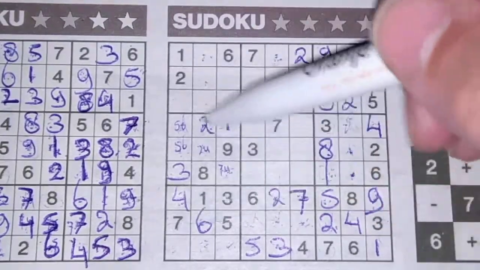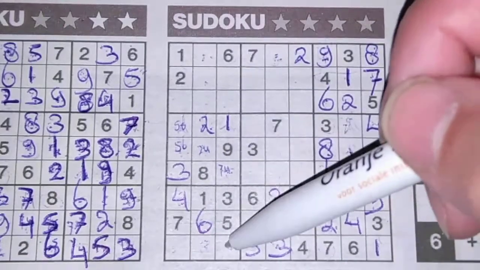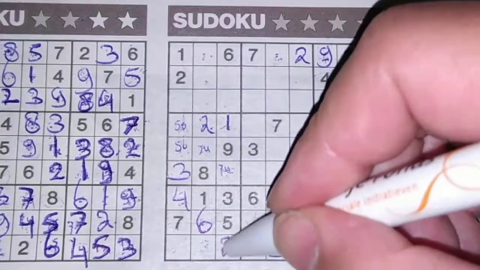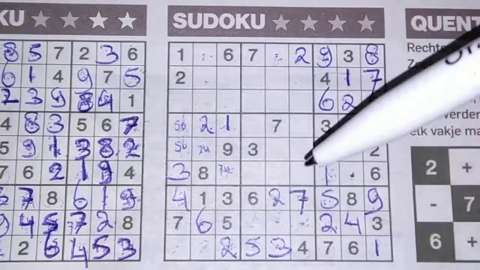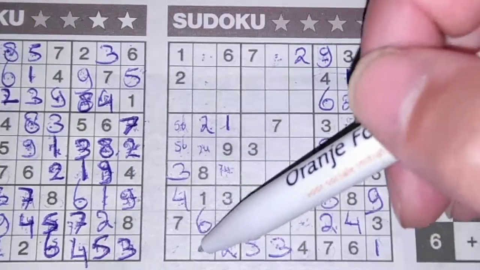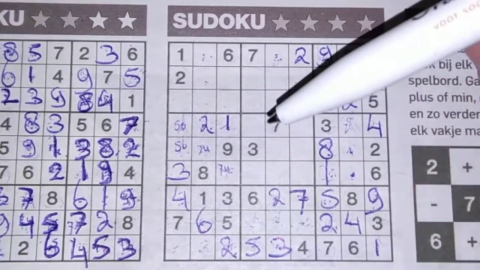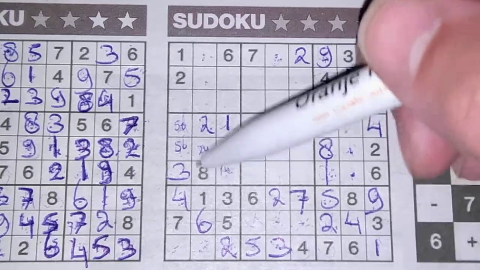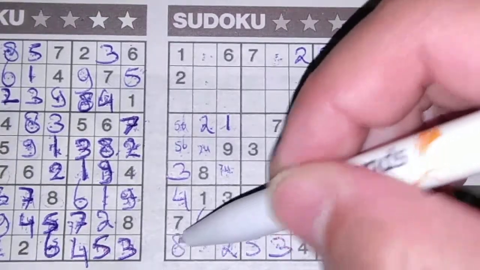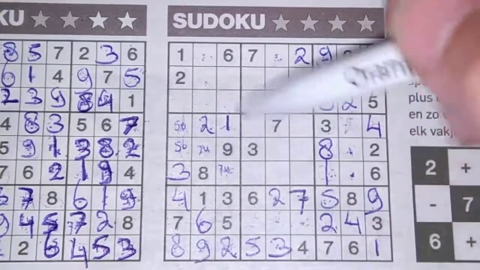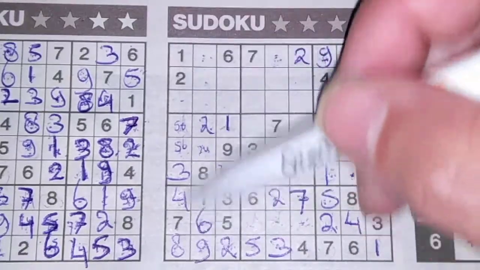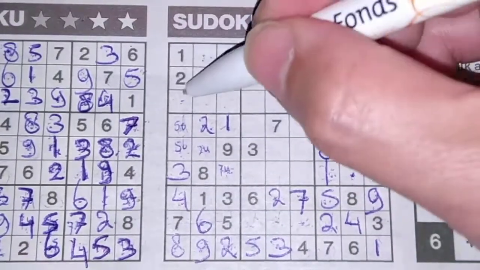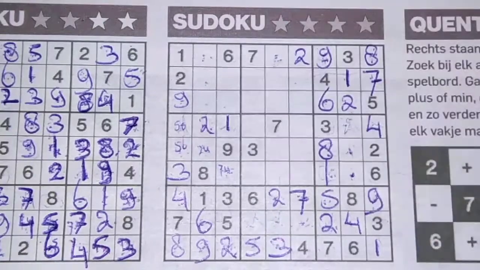2 in this column, 2 in the second column. So in the third column, the only place for the 2 should be here. 2 numbers left in this big square for the numbers 9 and 8. We have an 8 here, no 8 there. 8 should be here, and the 9 goes there. 1 number left in this column for the number 9, because those are the 5 and the 6.